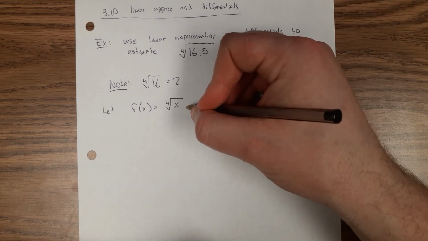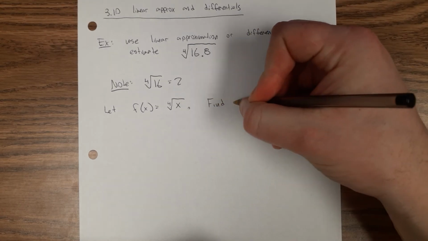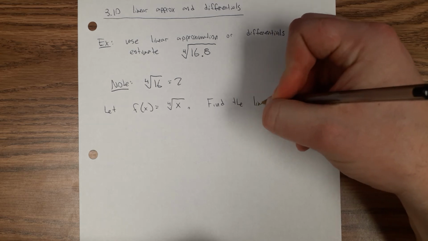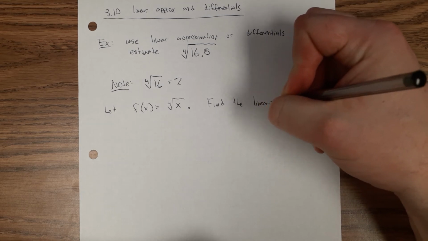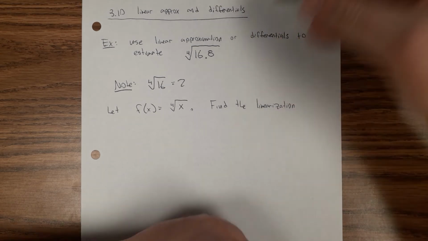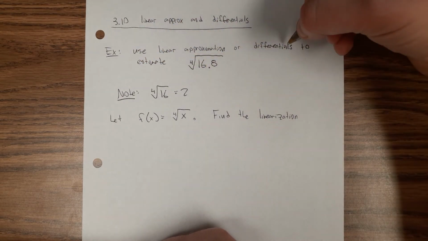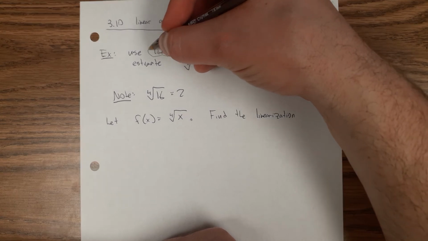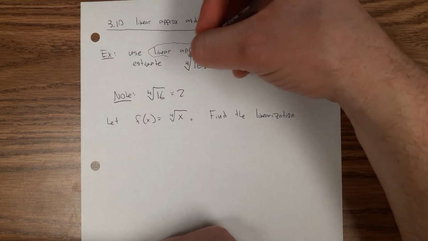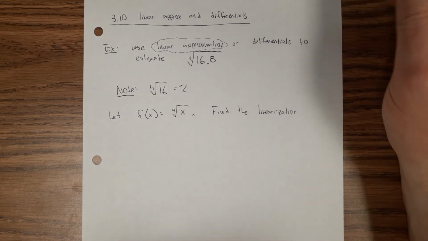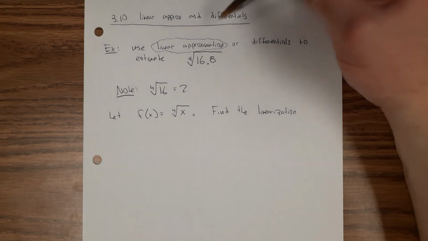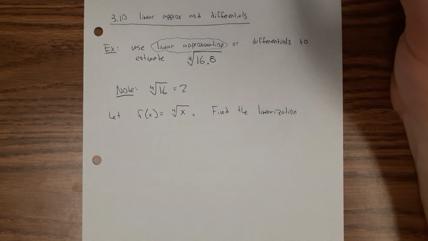What I'm going to do, and by the way, the instructions say use linear approximation or differentials. I always use this one. Well, I don't want to say always. I did a couple of examples with differentials, but I prefer to use this one if I'm given an option.